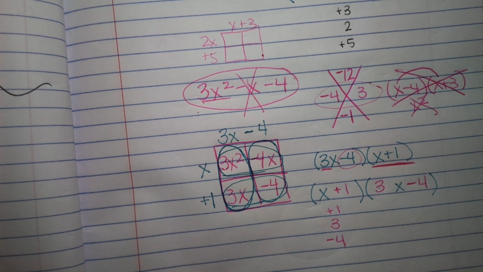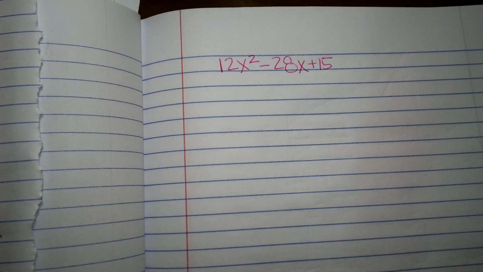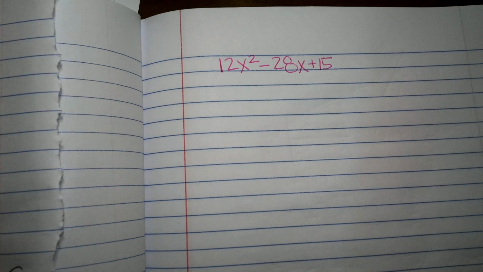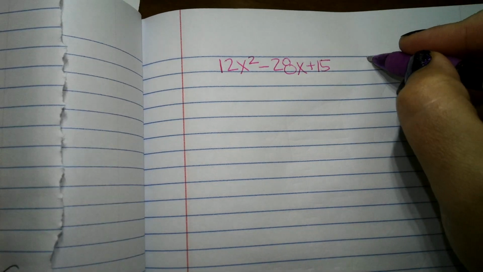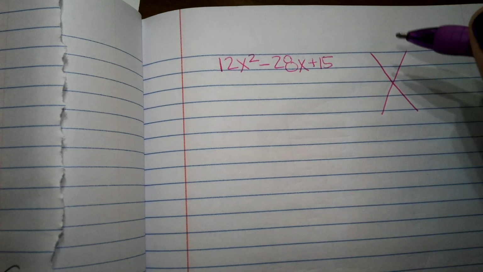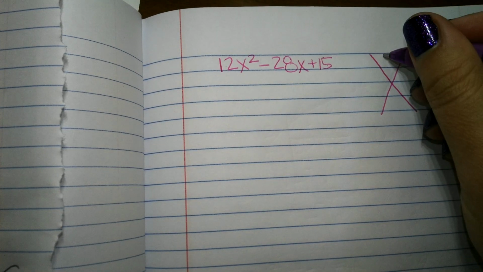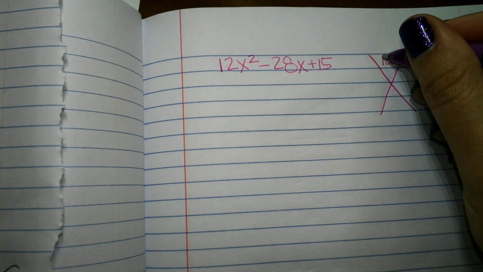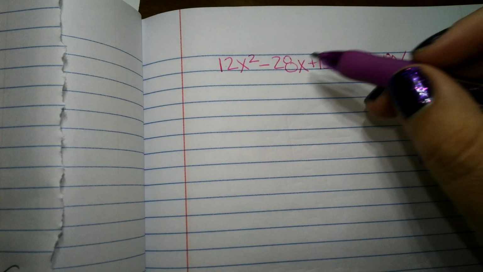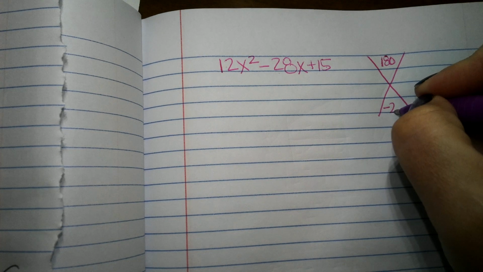I've got one more example for you. Okay, so take some time, write this problem down. Pause the video if you need to. I'm going to go ahead and start the x. We're going to take 12 times 15, which is 180. Your calculator might be your best friend when you're doing these. And our b value, our negative 28, goes to the bottom.